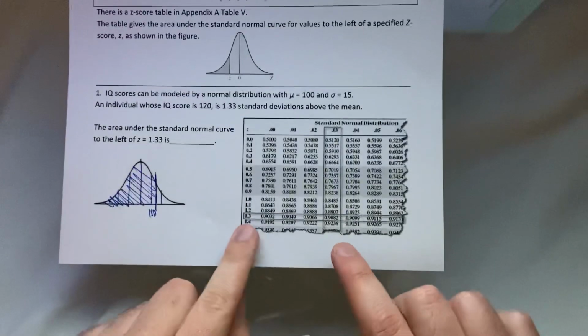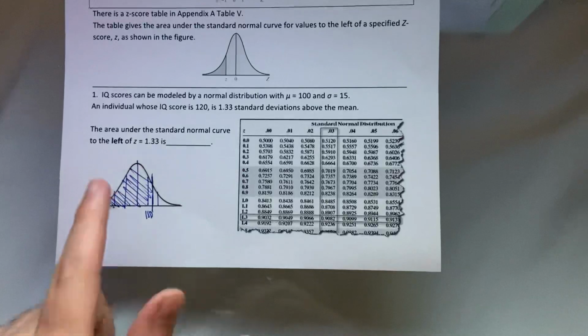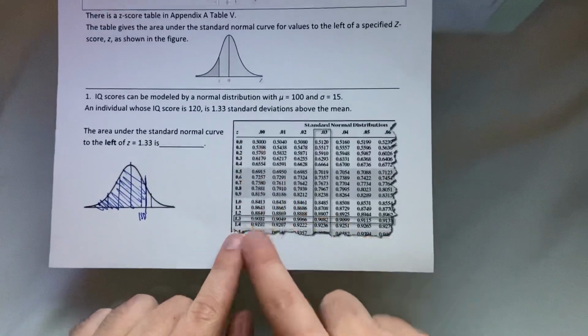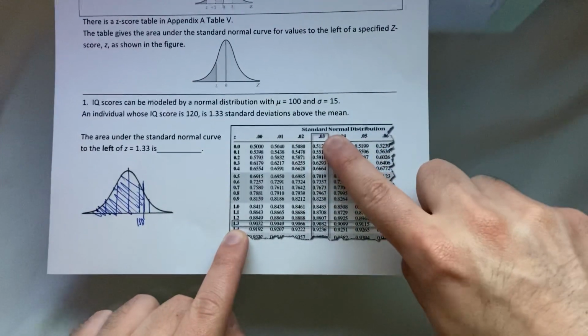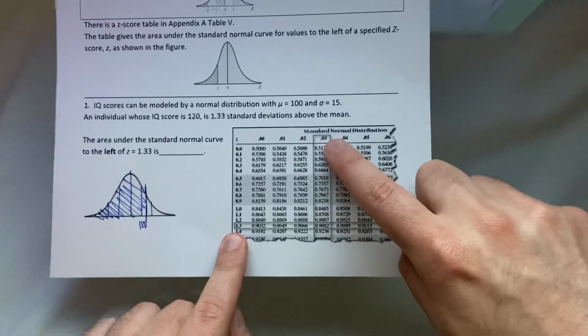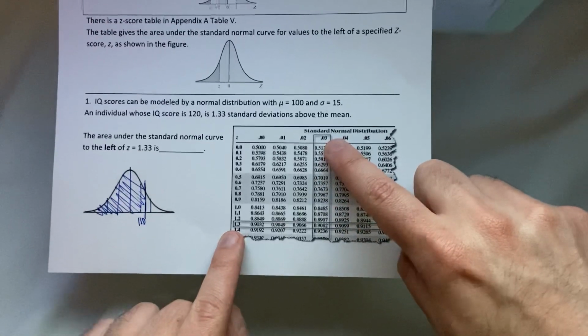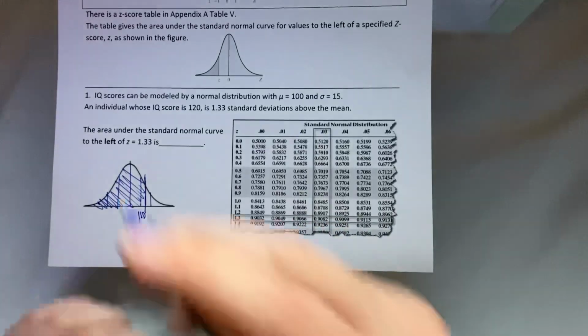So if you go to the table, this is a cutout of it, I'm looking for a z-score of 1.33. So on the left, it has the whole number in the first digit. Across the top, it has the second digit after the decimal. So here's the 1.3, and here's the 0.03. Together they make 1.33. And you see that they cross at 0.9082.